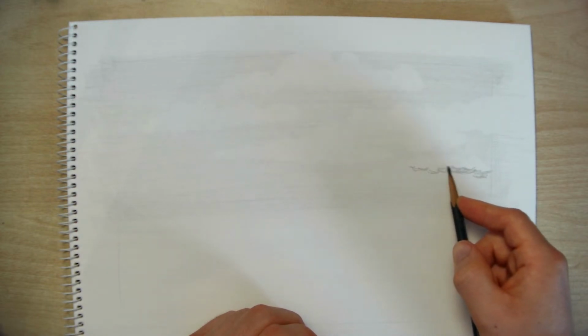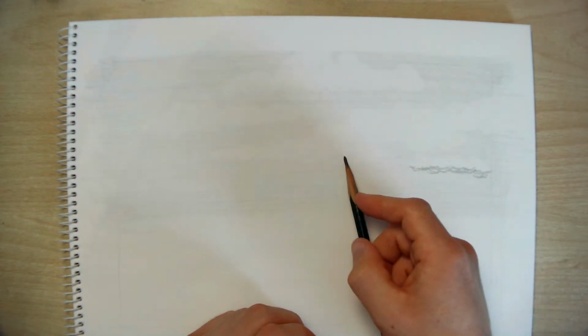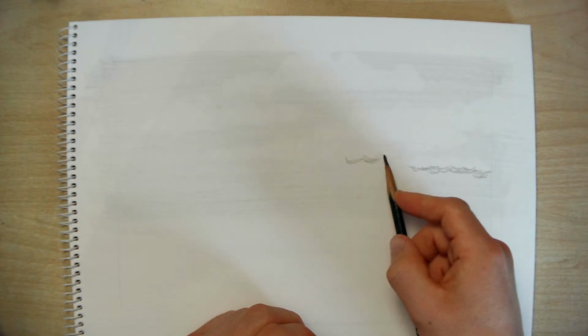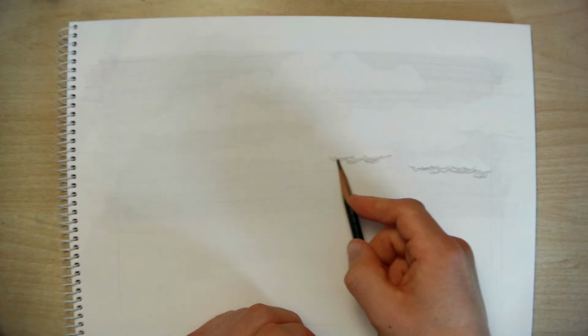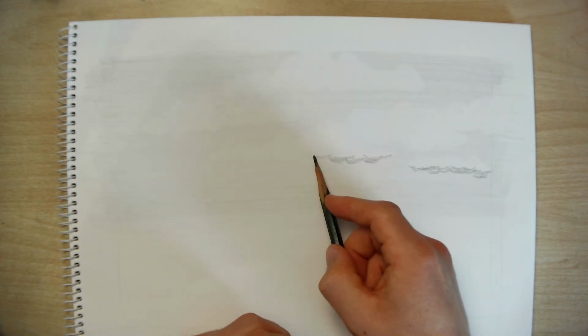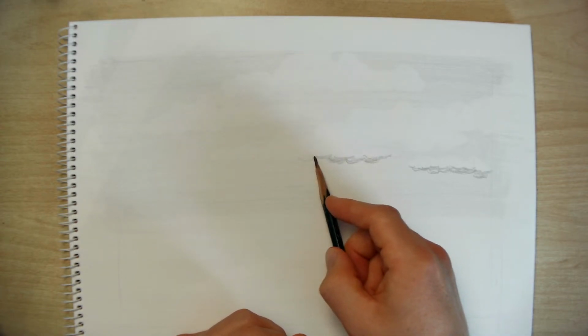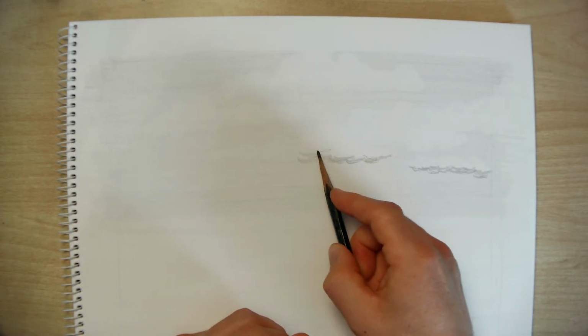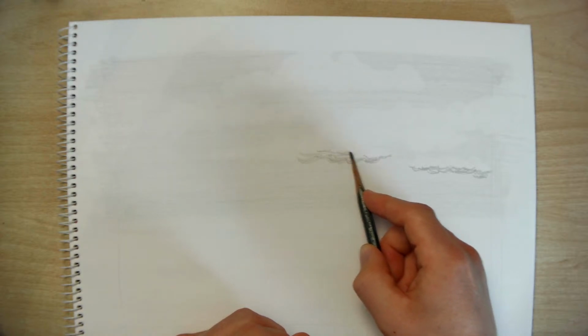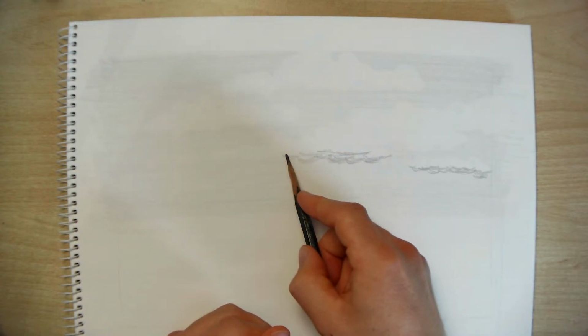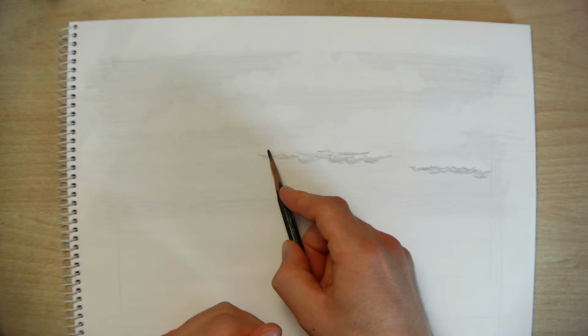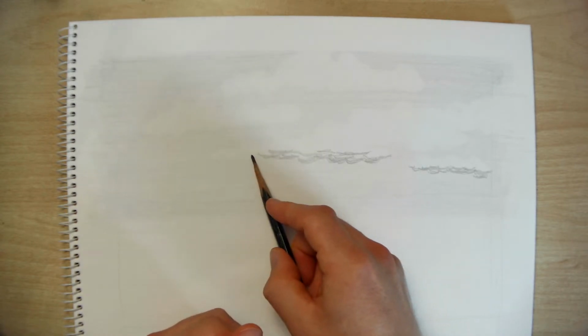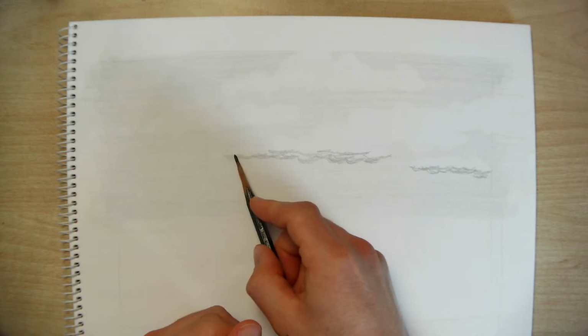So I'm making very flat U shapes down here, at the bottom of every cloud. And I'll leave a couple of areas blank so that there's some three-dimensionality in those areas.